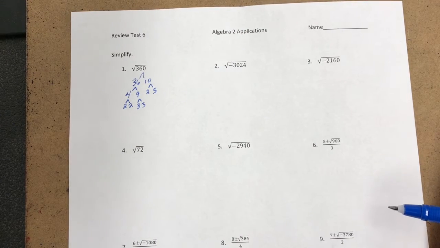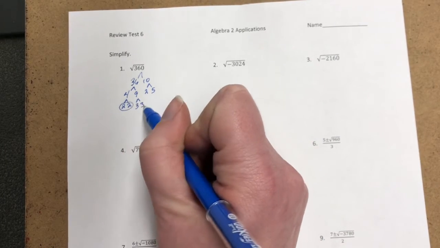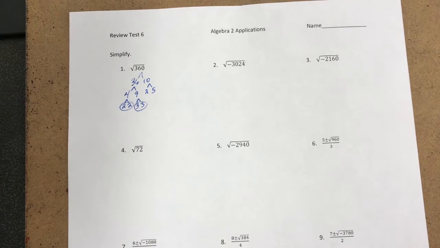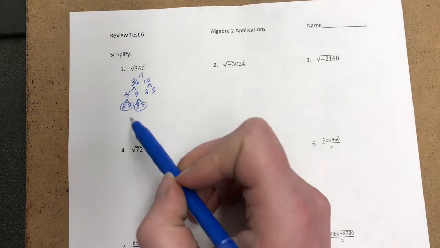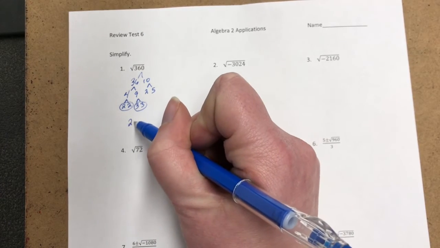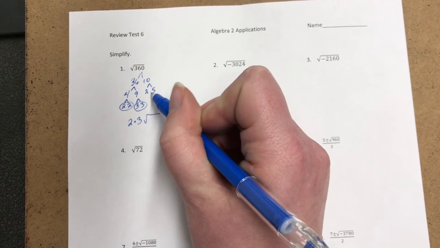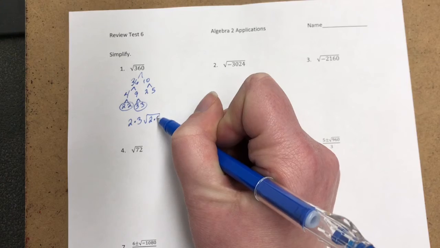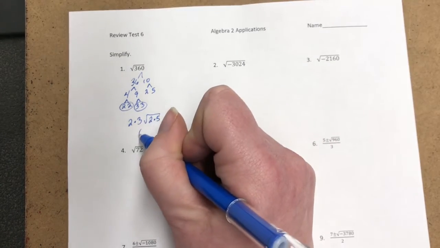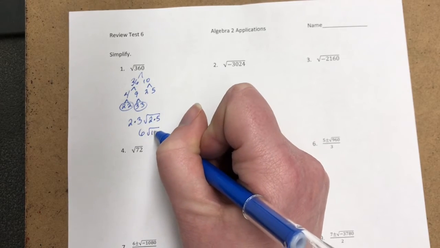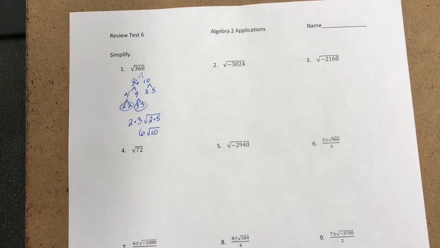So remember, when I simplify, I'm looking for pairs. So I have a pair of 2's and a pair of 3's. And when I write this, the pairs always get represented on the outside. So since I have a pair of 2's, I'll put a 2 on the outside. I have a pair of 3's, so I'll put a 3 on the outside, and then the stuff that's left over gets put underneath, and I have to just multiply everything back together. So 2 times 3 gives me 6, and 2 times 5 gives me 10. So I have 6 square root 10 as my simplified answer.